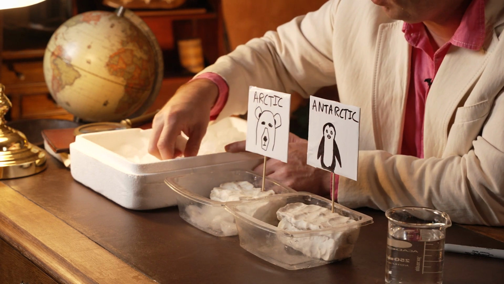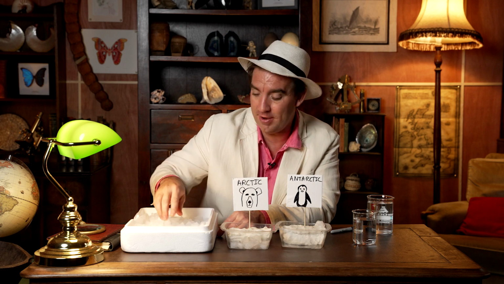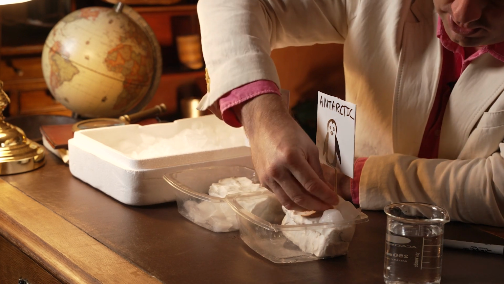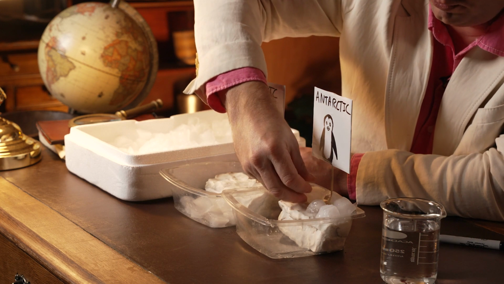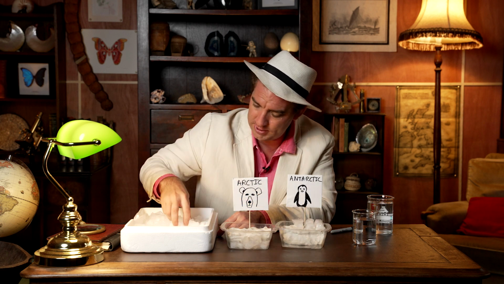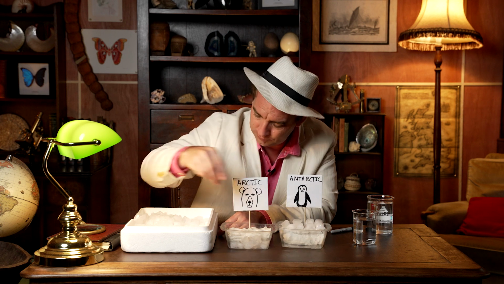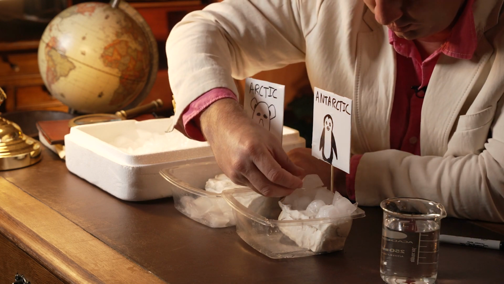There we go, 3 more. Right, next for Antarctica, you've got to carefully balance exactly the same number on land, on the plasticine. So I put in 10 in the last container, so I've got to put 10 in here. Let's see what the difference is. Let's put those in here. That's 6, 7, 8, 9, 10. Now you're ready to add your ocean.